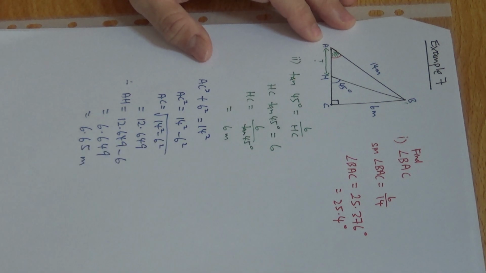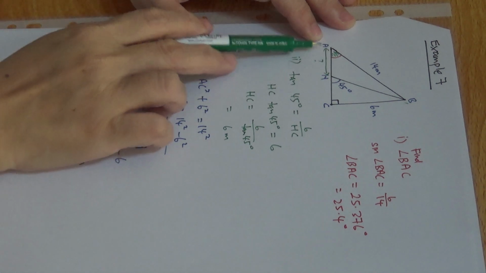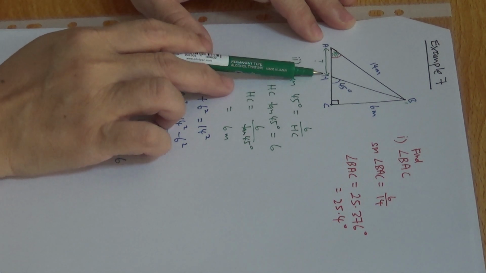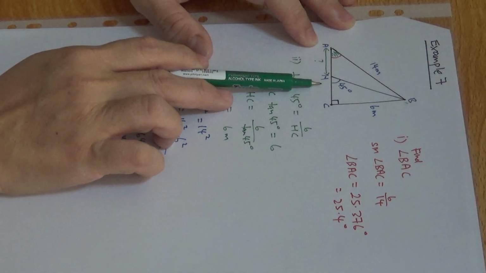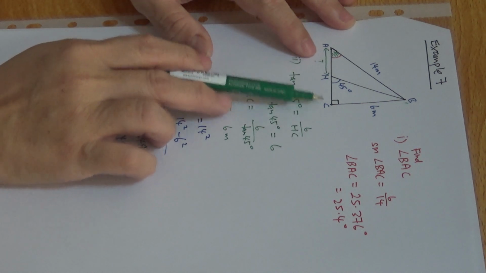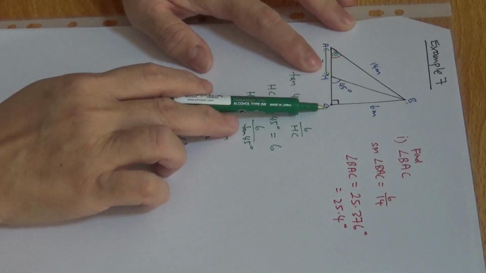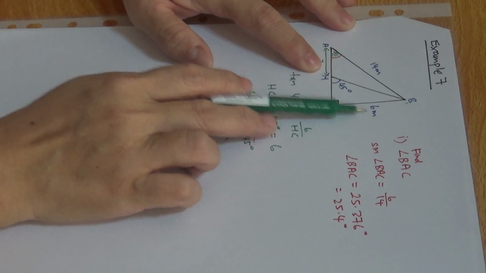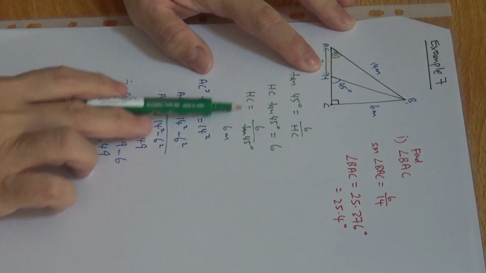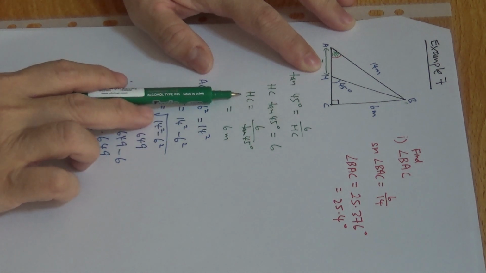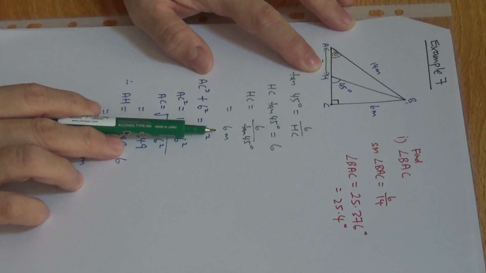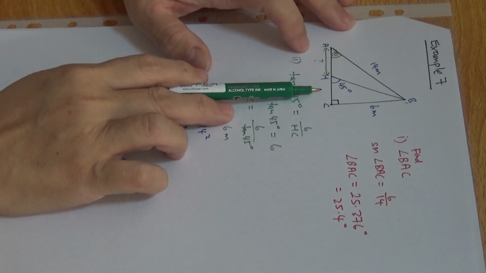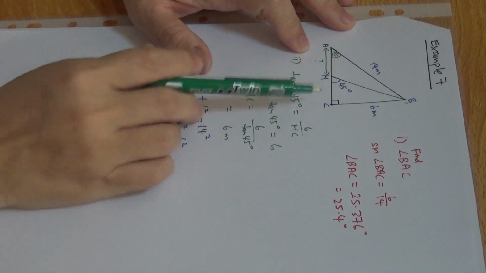Now for part B, or the second part, we are supposed to find the length of AH. In order to find AH, I have to find HC and AC, and then subtract. How do I find HC? If you look at this particular triangle, this is the opposite, this is the adjacent. You substitute in, and you will get HC equals 6/tangent 45. You get 6 meters. So HC is 6 meters.